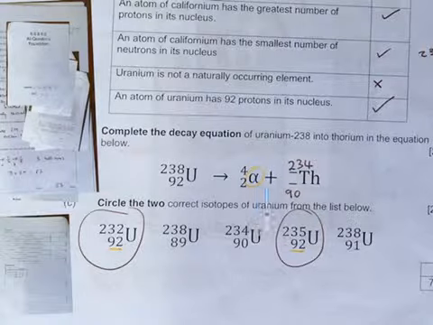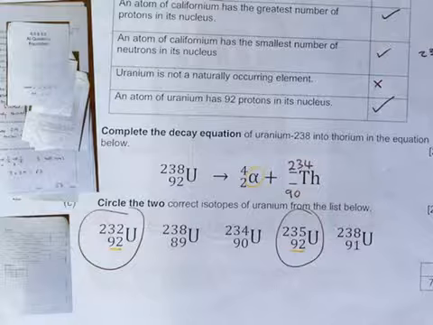The same here. 2 plus something is going to give us 92. 2 plus 90 is going to give us 92. Or you could think of it as 92 minus 2 gives us 90. It's up to you. Circle the 2 correct isotopes.